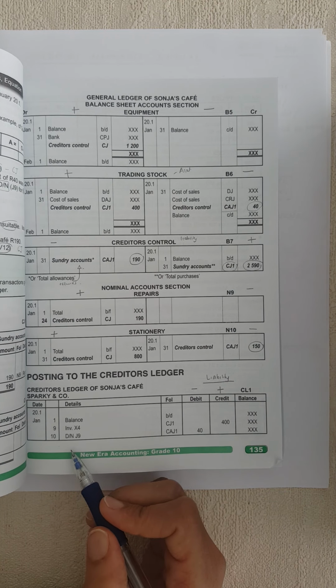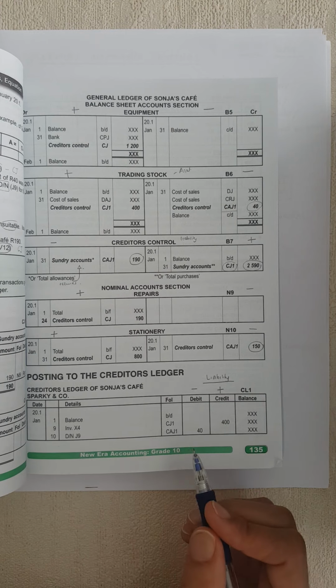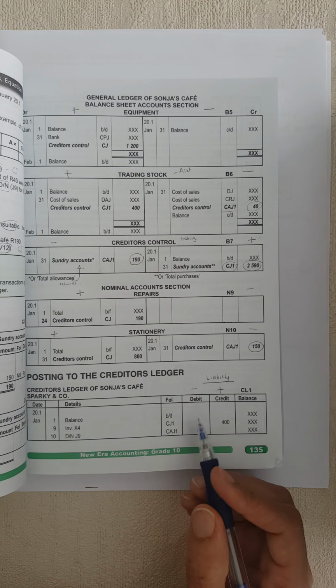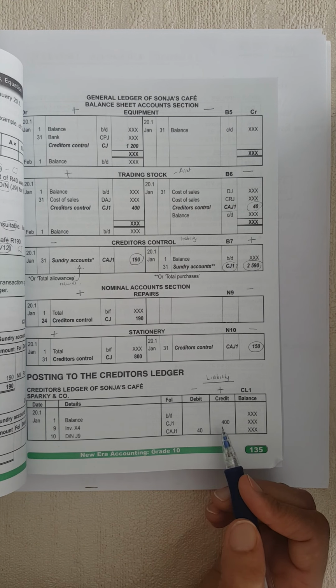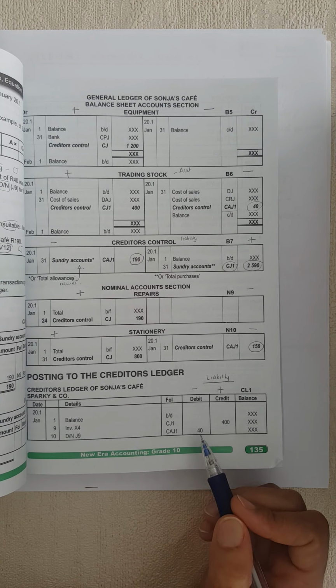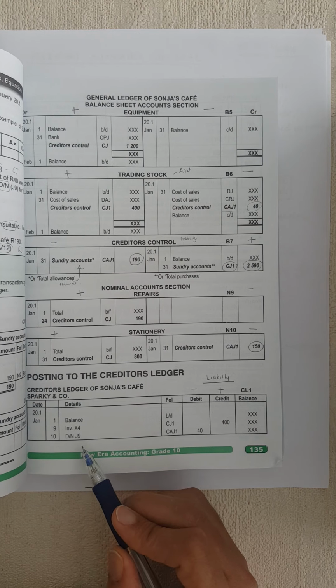Now look at the debit note. On the 10th, we have a debit note J9. Where did it come from? It came from our Creditors Allowance Journal. And am I going to debit or credit my creditor? I want to debit my creditor. Why? Because I want to decrease my creditor. I am not owing them that 40 Rand anymore for this debit note.